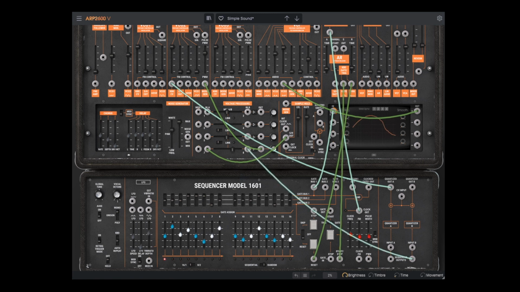We hope you have enjoyed this look at some of the advanced features of the 2600V and have some ideas how you can use them in your own music.